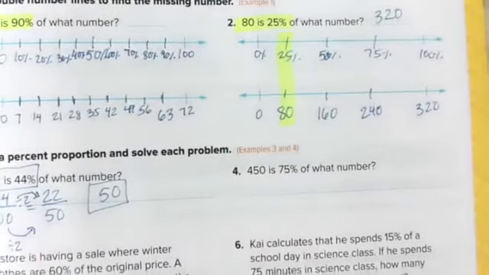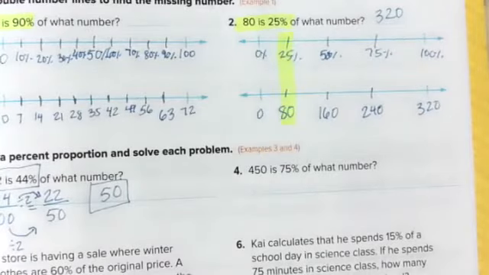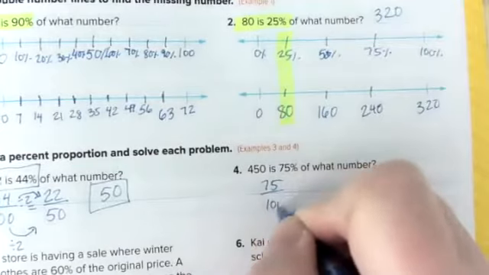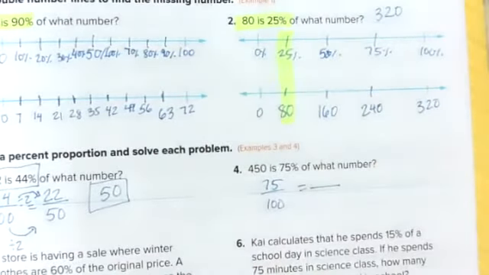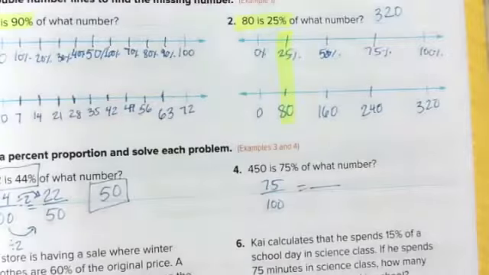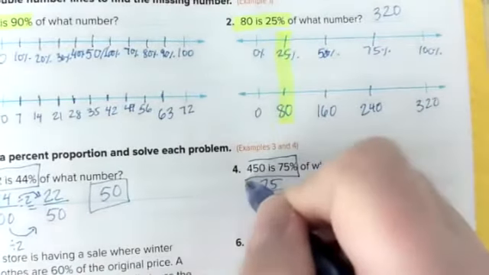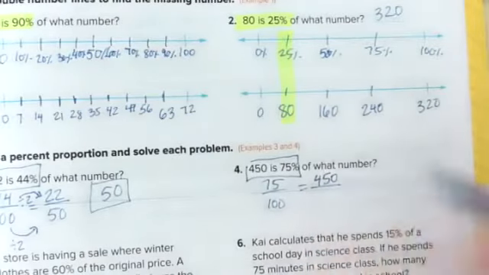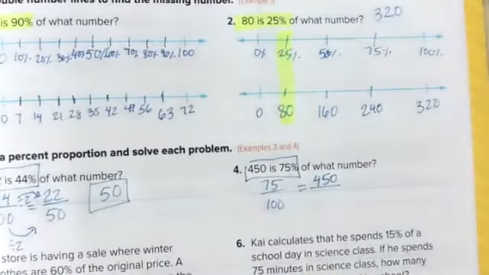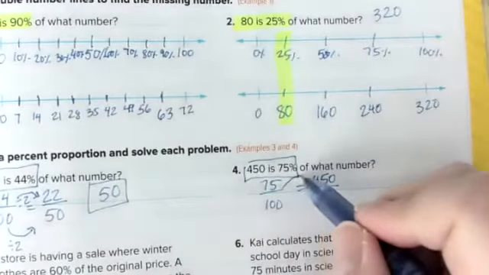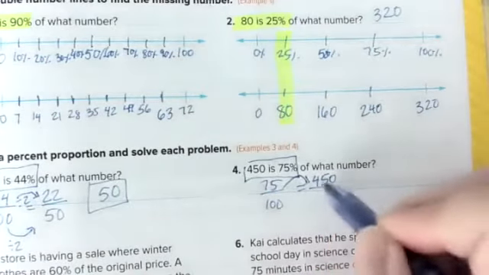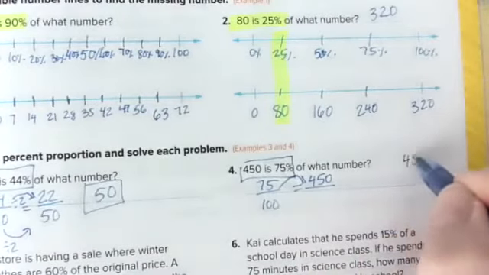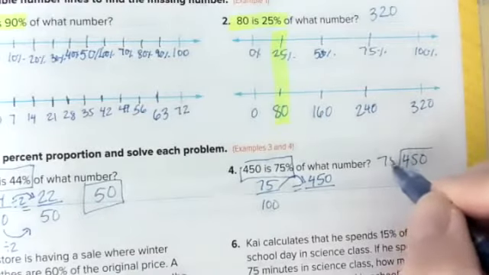Number 4, 450 is 75% of what number? So when I see that 75%, I'll write that as 75 over 100 and set up my percent proportion. The 450 is 75% of something, so it goes in the numerator. Okay, so now I want to know, what do I need to multiply it by to get from 75 to 450? So I just work backwards and I do 450 divided by 75.